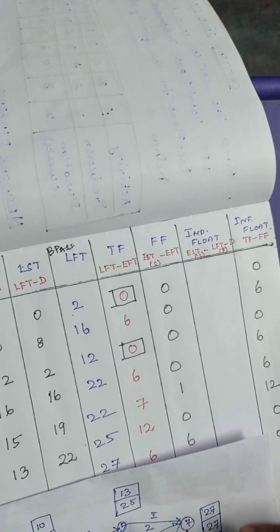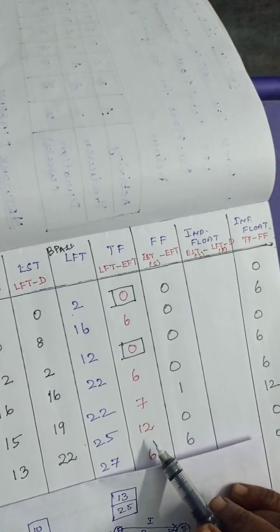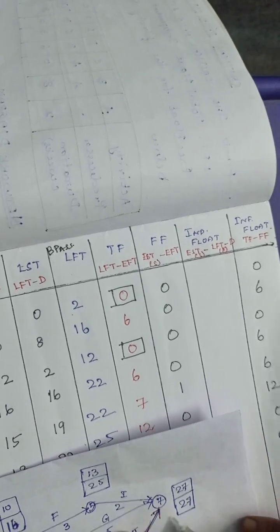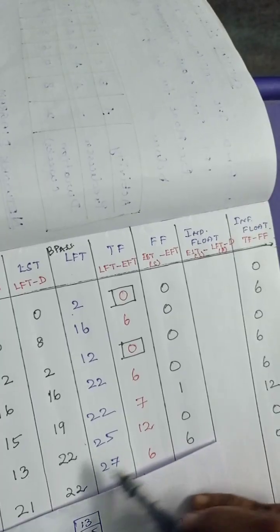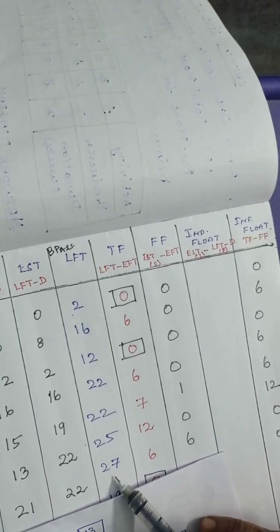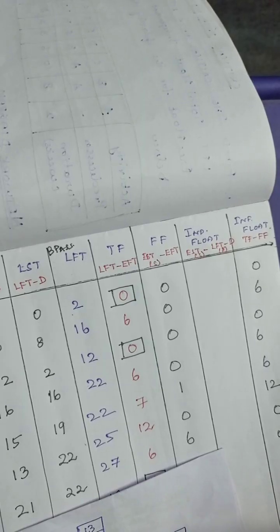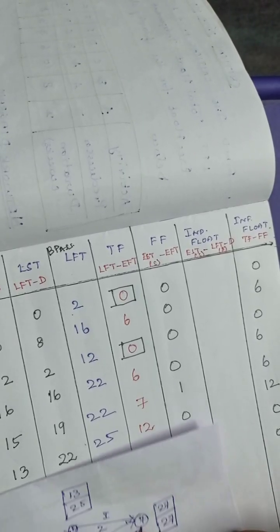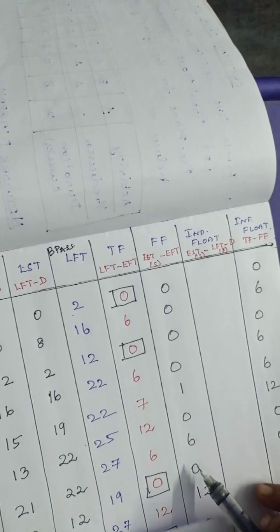Then for G it is 27. 27 minus 27. Earliest start time of the successor node is 27. 27 minus 27 is 0.